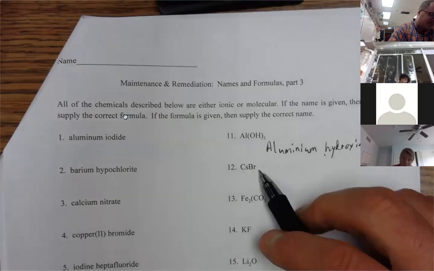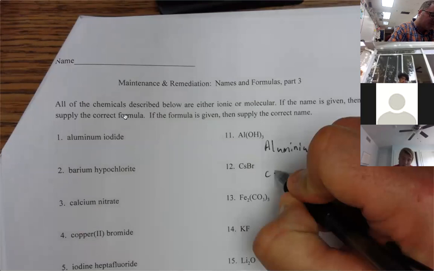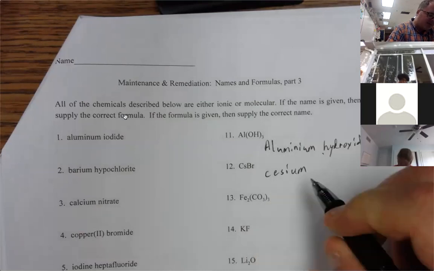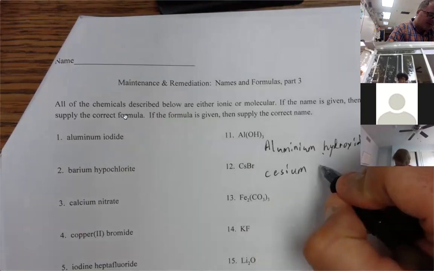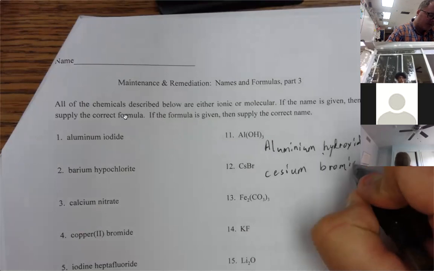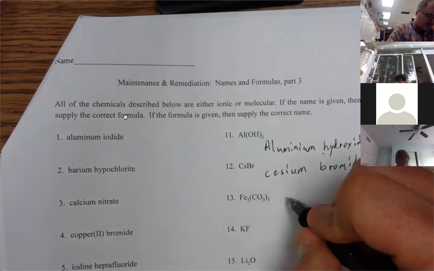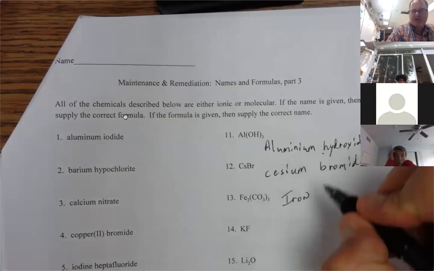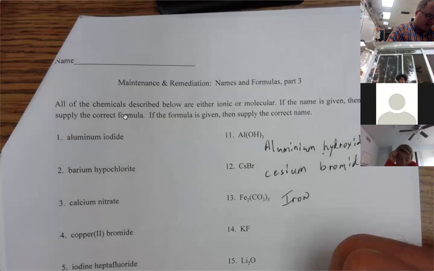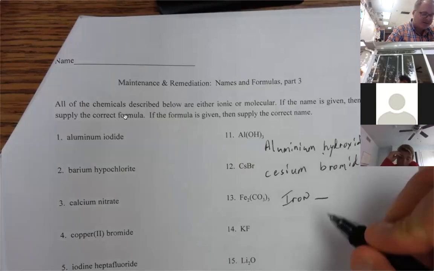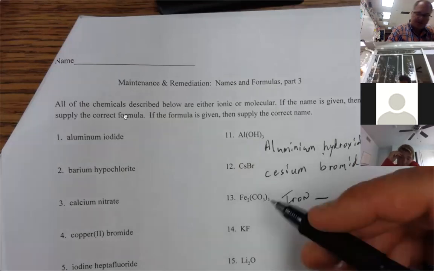Cesium. Cesium is in group 1A, so it does not need a Roman numeral. And it is a metal, so cesium bromide. Fe. Fe is iron. It is a metal, but it's not in group 1A, 2A, silver, zinc, or aluminum. So I always like to put out that little line so I remember to put my Roman numeral down.